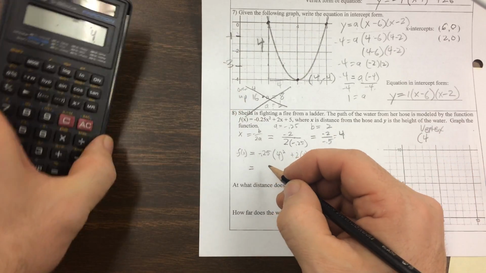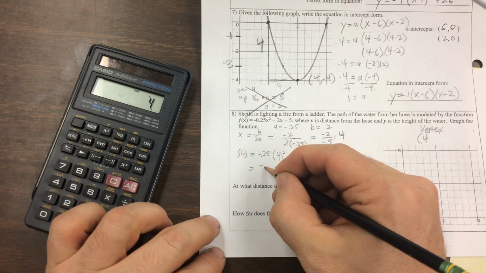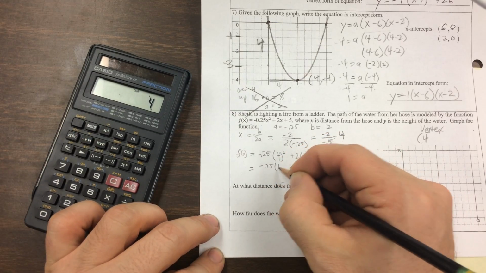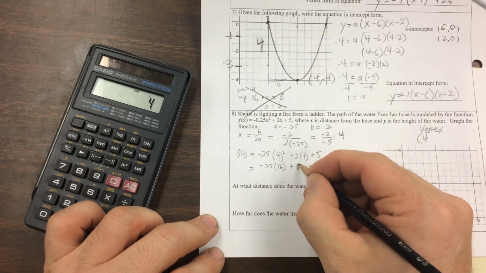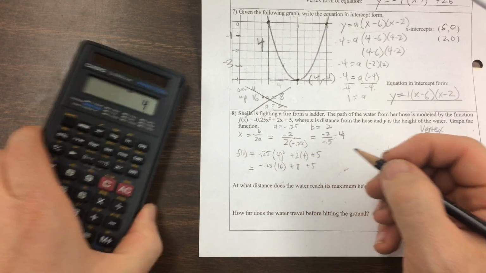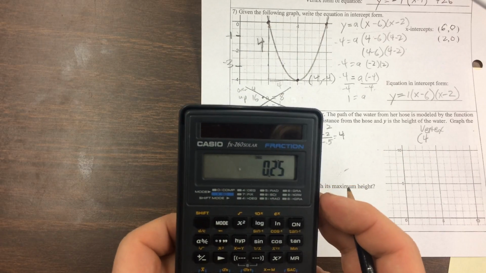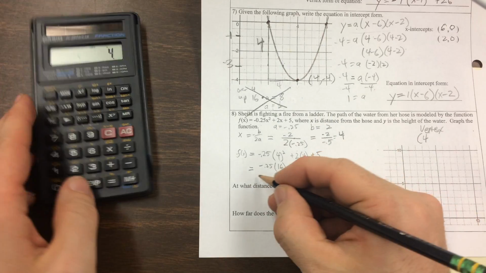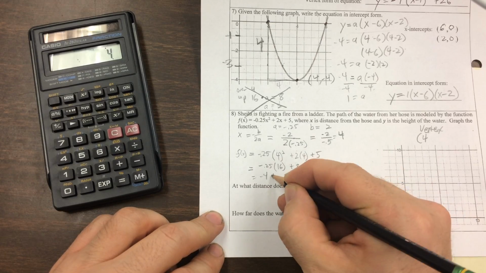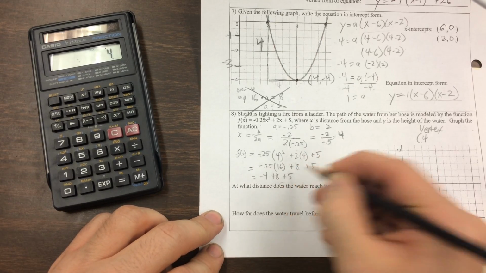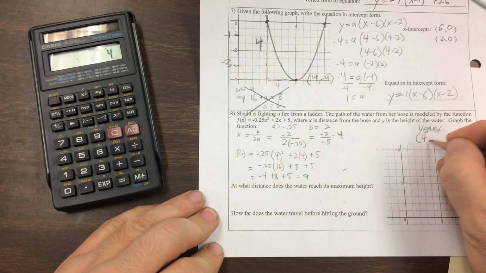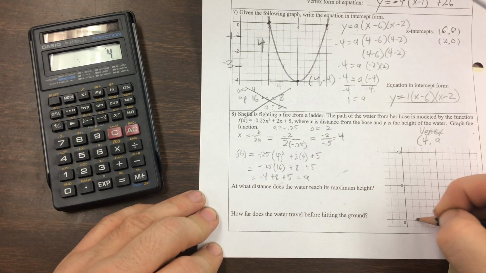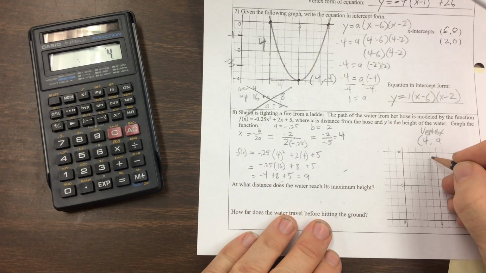So this is negative 0.25 times 16 plus 8 plus 5. So I've got negative 4 plus 8 plus 5, or 9. So I've got a vertex of 4, 9.